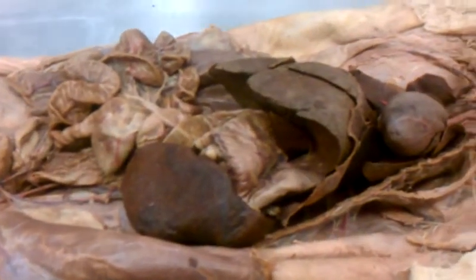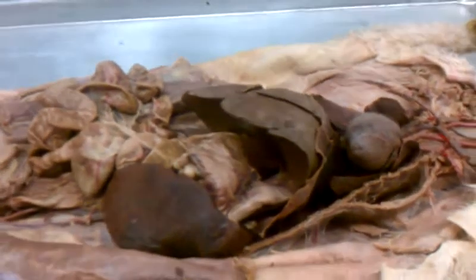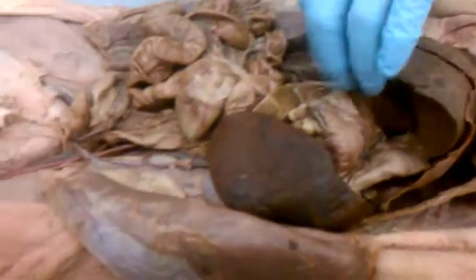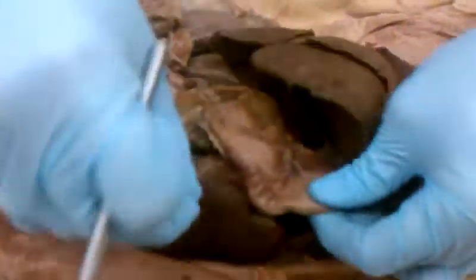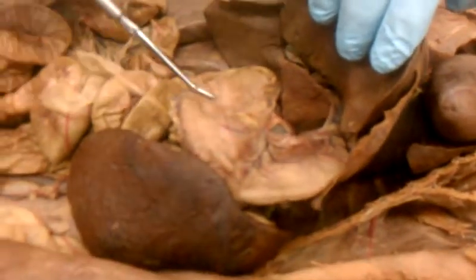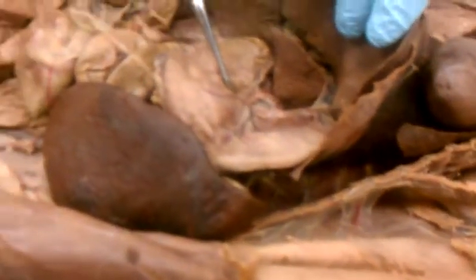And then you have the gastric glands. Where do you think the gastric glands and your gastric juices are? Your stomach. So they're glands inside of the stomach, which is this thing right here. That's the stomach. So the gastric glands are in here.